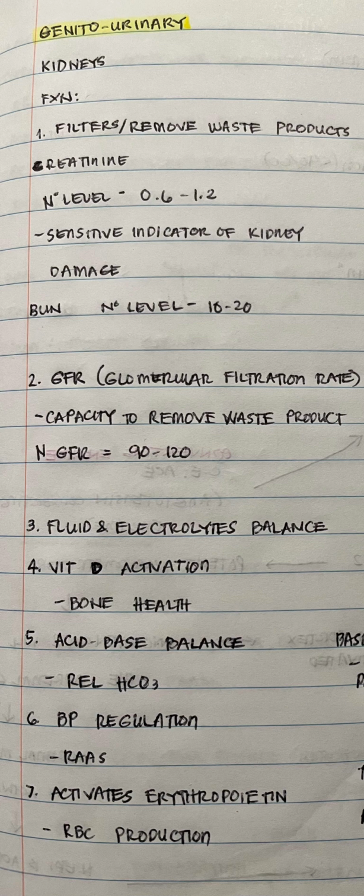Kidneys remove waste products through glomerular filtration rate, fluid and electrolyte balance, vitamin D activation for bone health, acid-base balance related to HCO3, BP regulation, and they activate erythropoietin. There is also a mnemonic for RAAS.